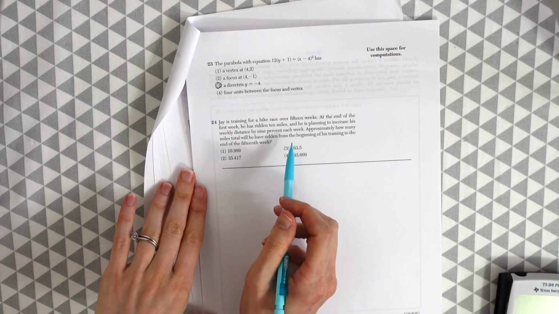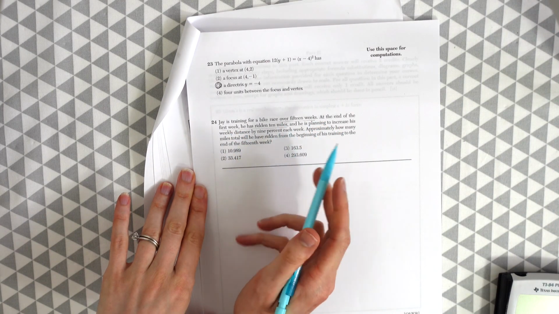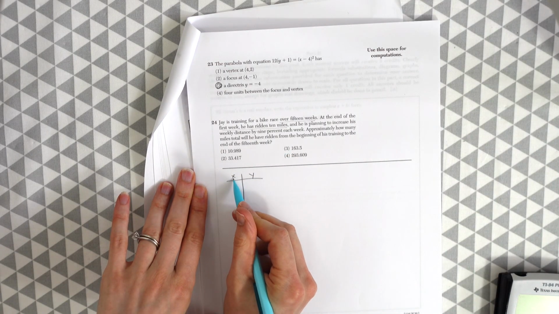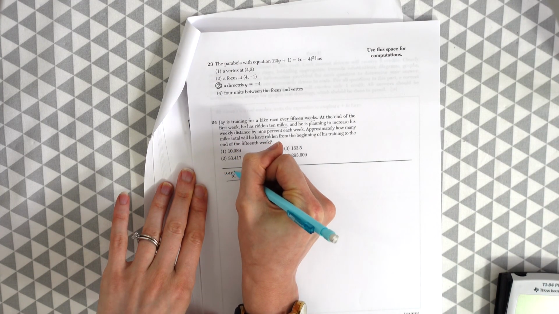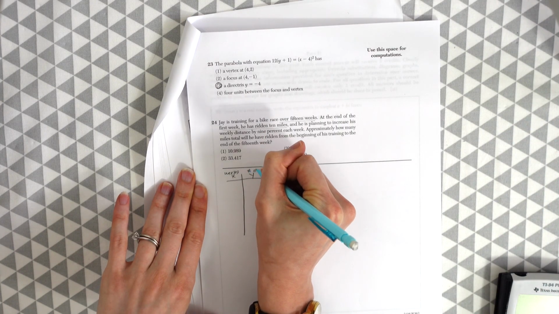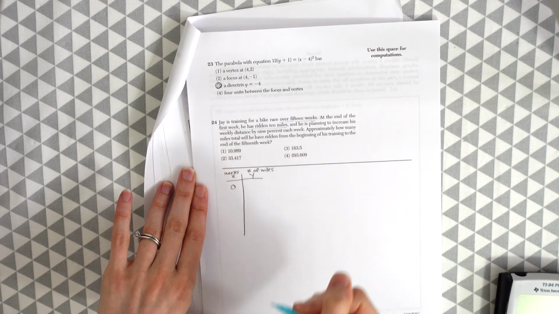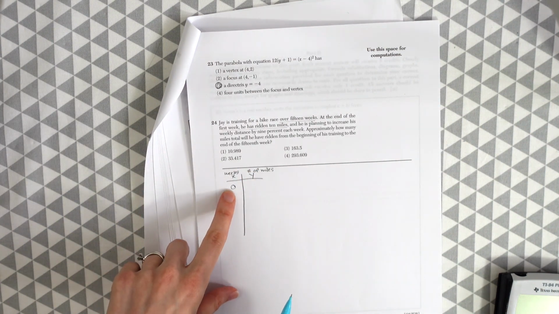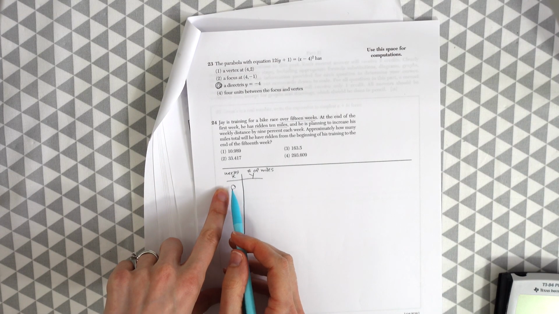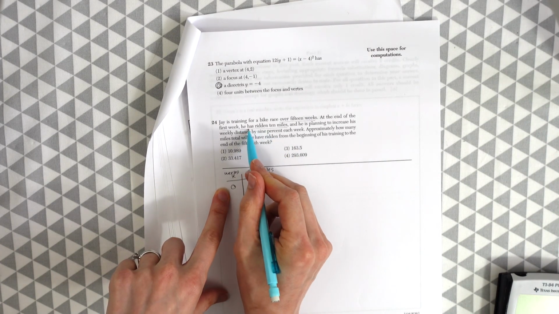So if Jay is training for a bike race over 15 weeks, and at the end of the first week he's ridden 10 miles, I'm just going to do a little X and Y table here where X is going to represent weeks, Y is going to represent number of miles Jay travels. So I'm going to start with 0, and that'll make sense in a bit. The first week, which we're going to say 0, is going to start at 10 miles, right? He's starting at 10 miles.